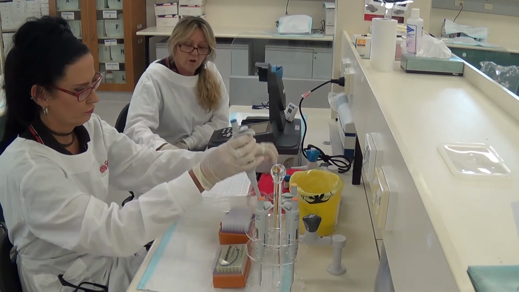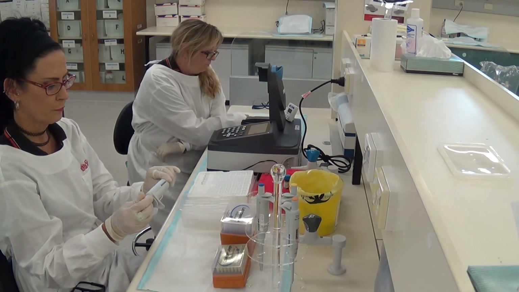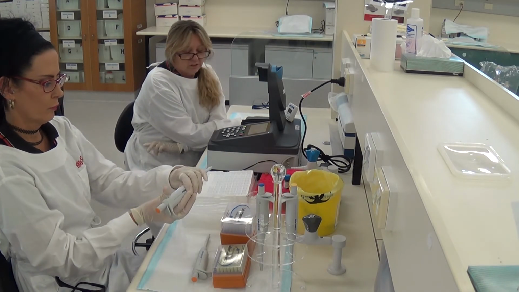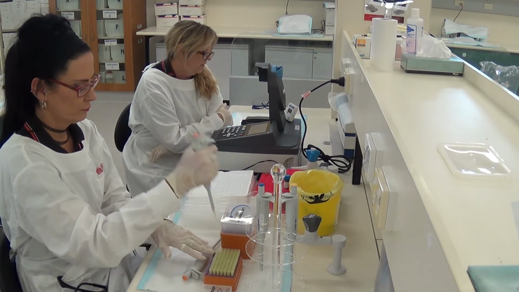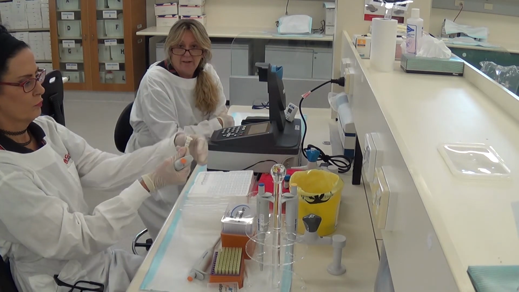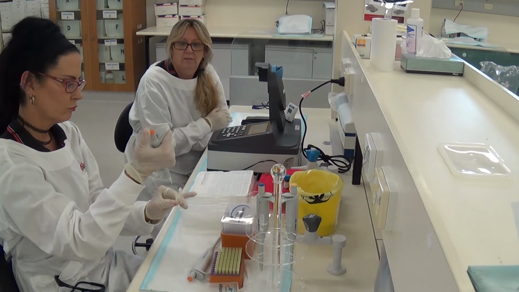Alright, so now we've got 0.9 of a mil in that first one of the NAD+. We're going to add 0.1 of a mil or 100 microlitres of the appropriate alcohol substrate solution. If we look at our table, it says tube 1, 1 molar ethanol. So we're going to add 100 microlitres of 1 molar ethanol to the NAD+ in tube 1.